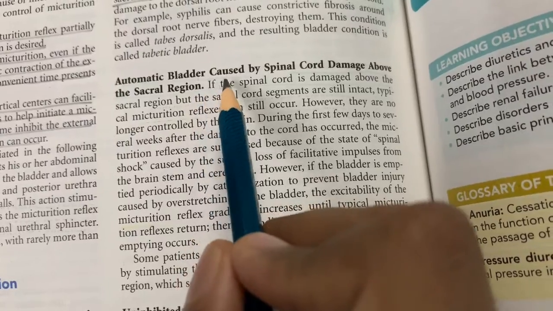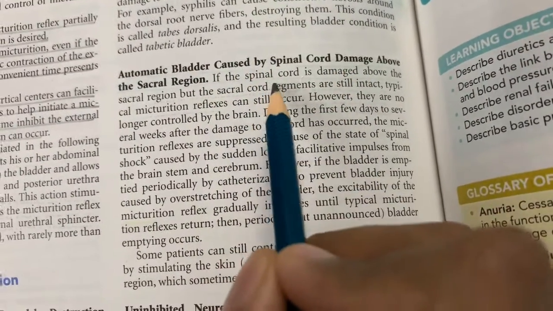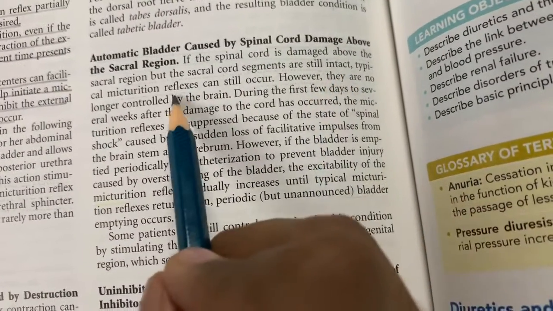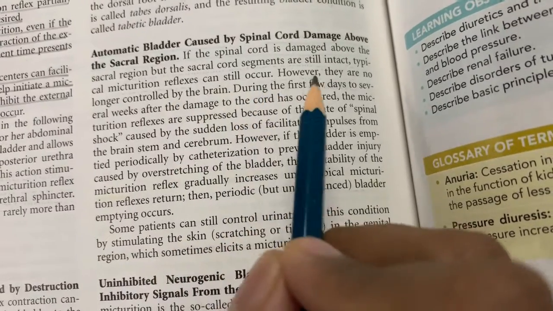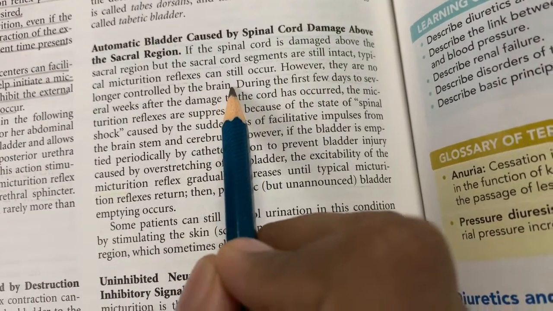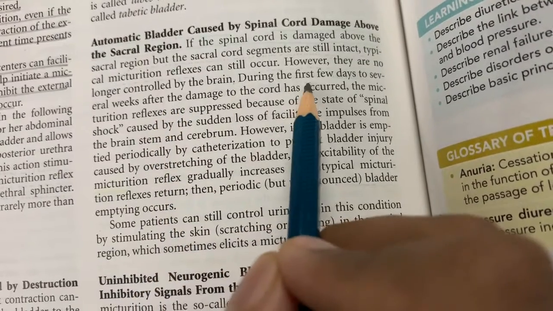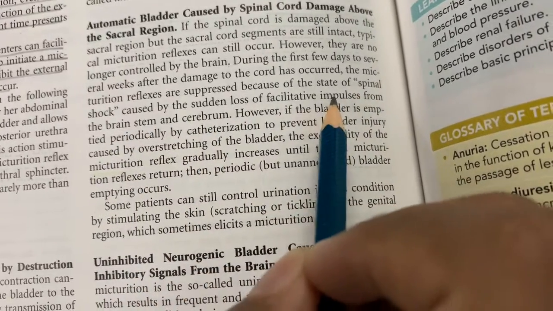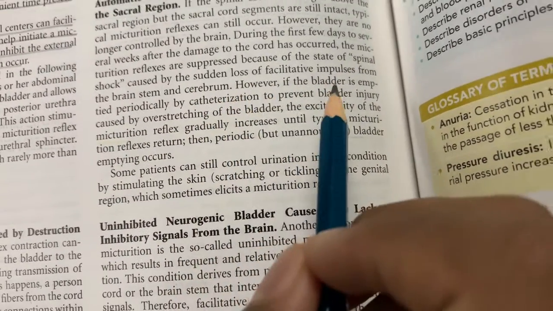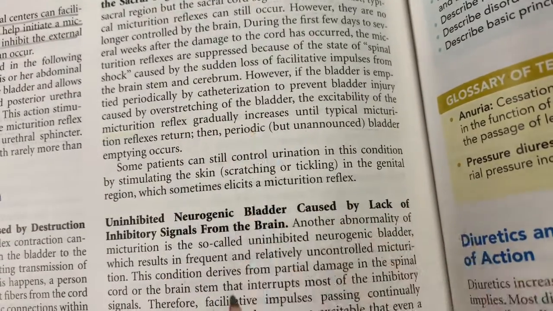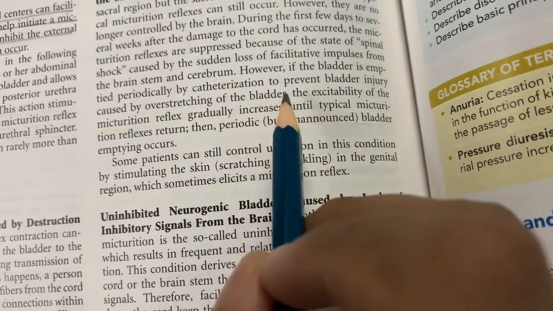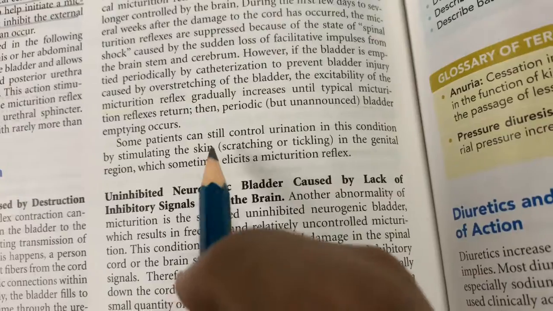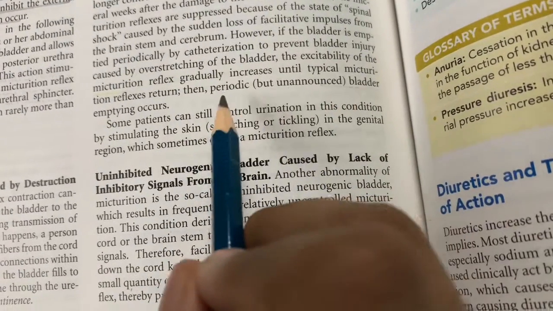Coming to automatic bladder, caused by spinal cord damage above the sacral region. If the spinal cord is damaged above the sacral region but the sacral cord segments are still intact, the typical micturition reflexes still occur. However, they are no longer controlled by the brain. During the first few days to several weeks after the damage to the cord has occurred, the micturition reflexes are suppressed because of the state of spinal shock caused by the sudden loss of facilitative impulses from the brainstem and cerebrum. However, if the bladder is emptied periodically by catheterization to prevent bladder injury caused by overstretching, the excitability of the micturition reflex gradually increases until typical micturition reflexes return. Then periodic but unannounced bladder emptying occurs.